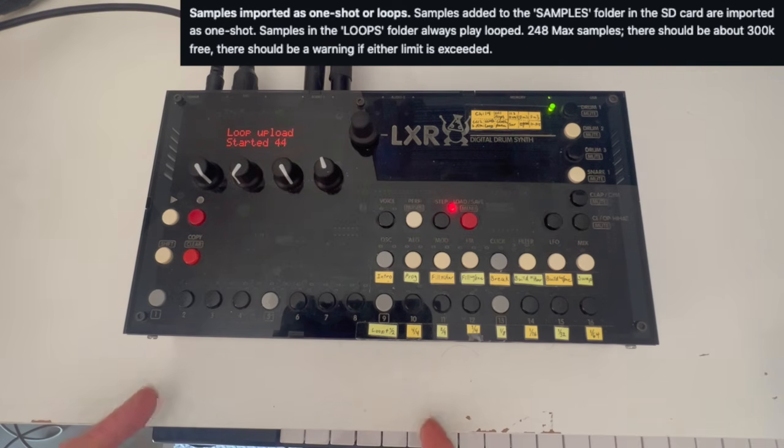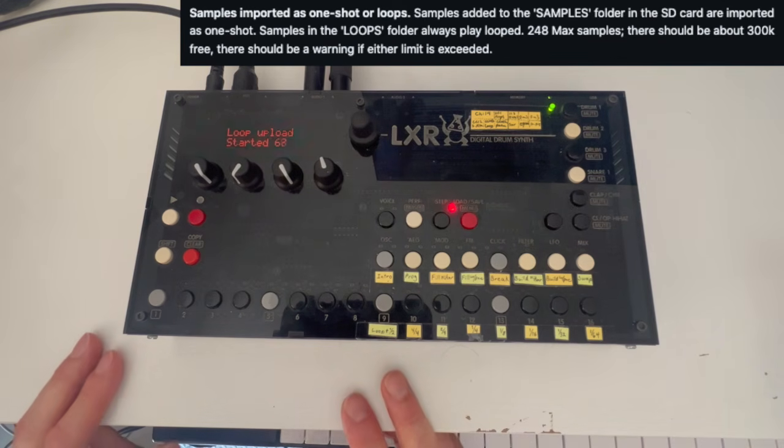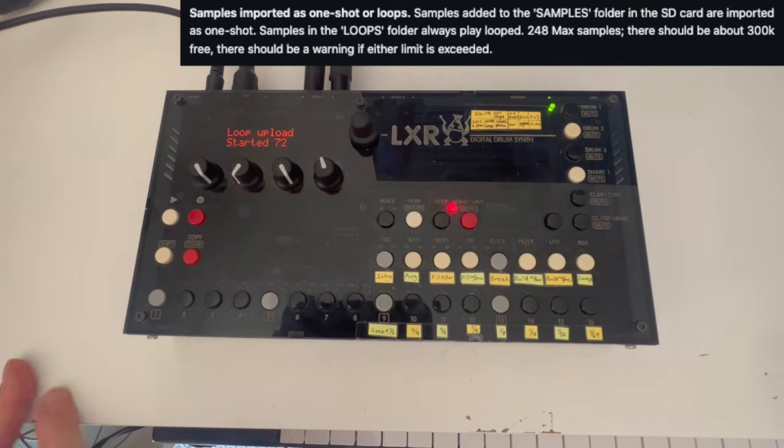So you can have 2 folders. Basically, you've got 2 folders in the SD card directory: a folder named samples and a folder named loops. Anything you put in the samples folder gets uploaded as a one-shot, so it only plays once, and anything you put in the loops folder is looped at the oscillator level, so it'll just keep looping whenever the drum triggers, and the length is governed by the decay length.